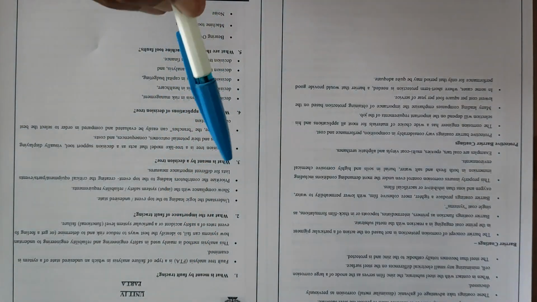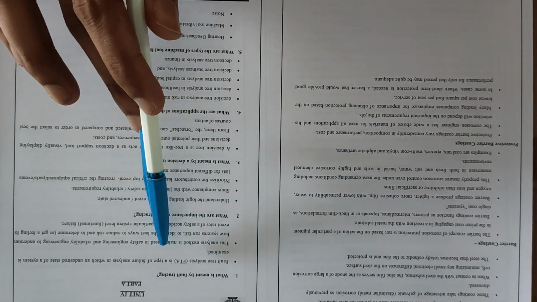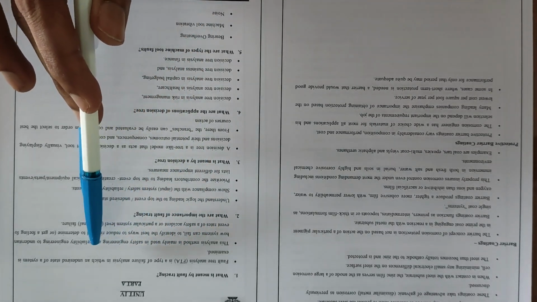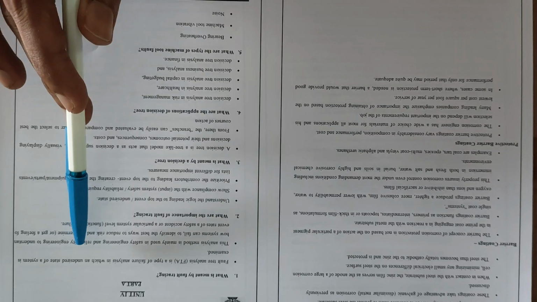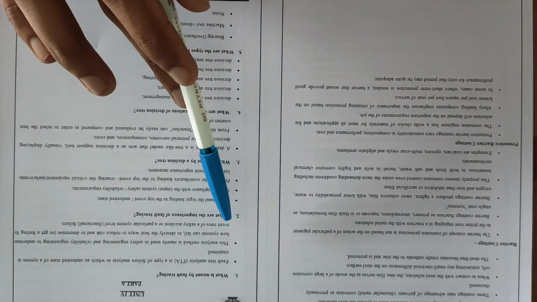What is meant by fault tracing? Fault tree analysis (FTA) is a type of failure analysis in which an undesired state of a system is examined.